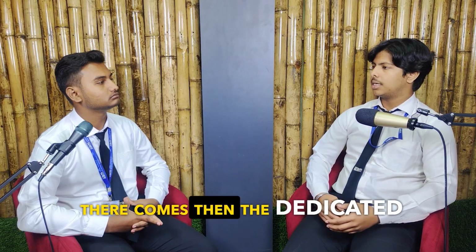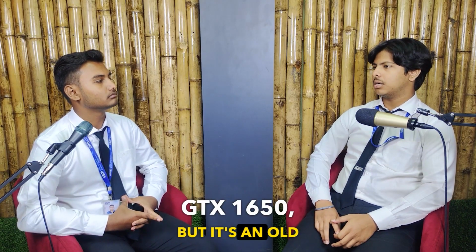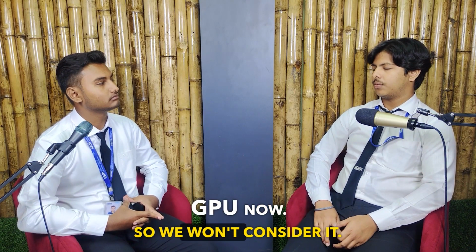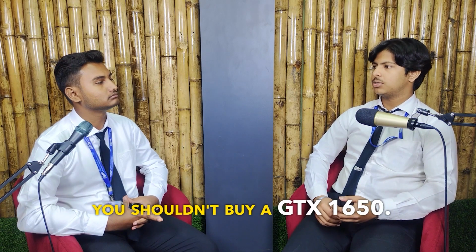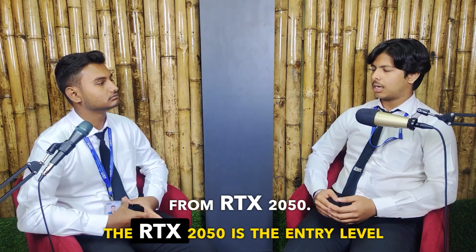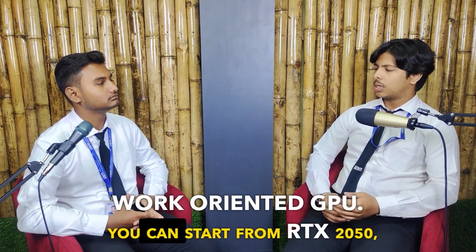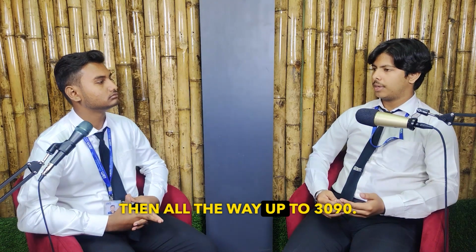Then come the dedicated GPUs. The dedicated GPU line starts from the GTX 1650, but it's an old GPU now, so we won't consider it. You shouldn't buy a GTX 1650. At least you should start from the RTX 2050. The RTX 2050 is the entry level gaming GPU, or you can say work oriented GPU. You can start from the RTX 2050, then RTX 3050, 3060, all the way up to 3090.